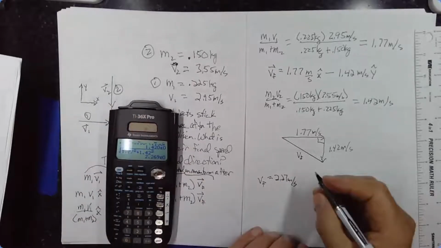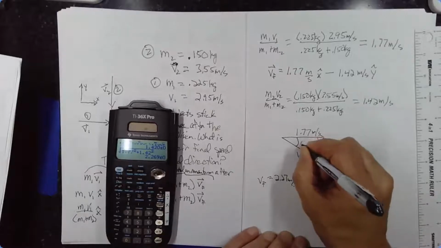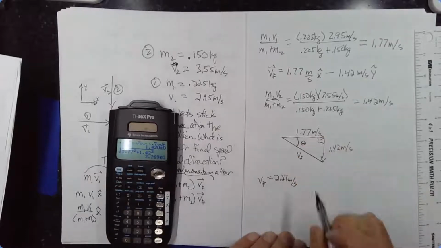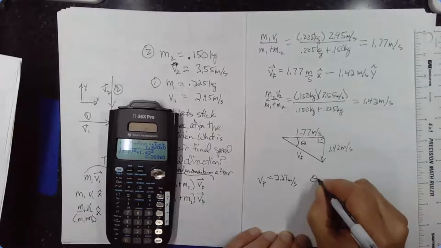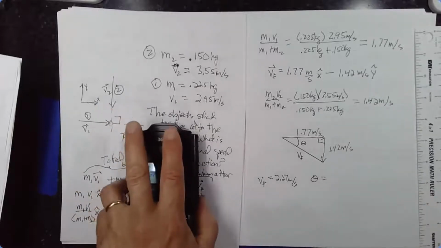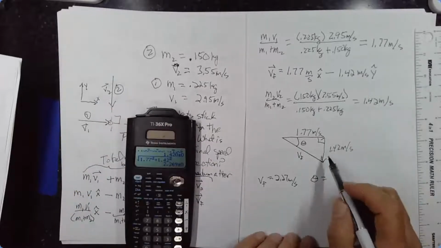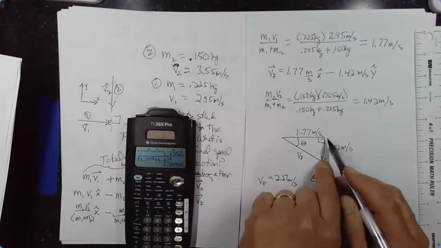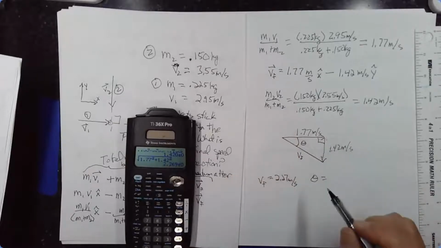And then the direction, I can figure this out. Okay, that angle theta is going to be the inverse tangent of the opposite side divided by the adjacent side.